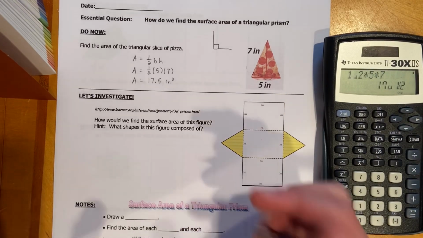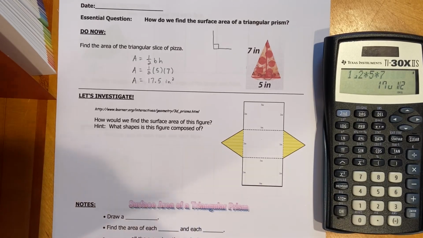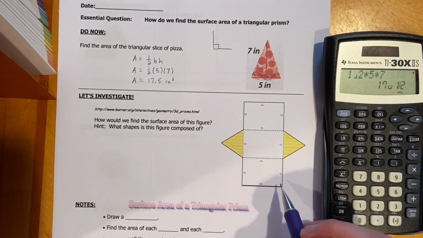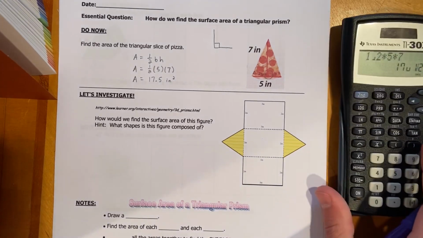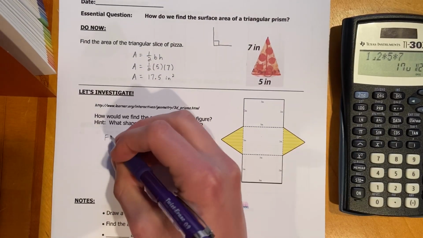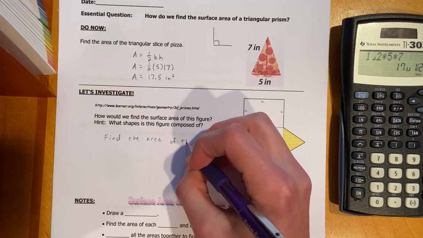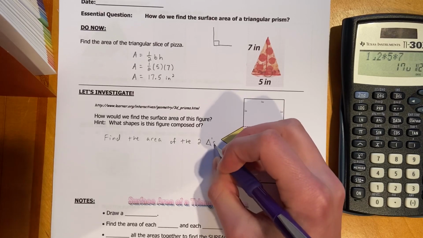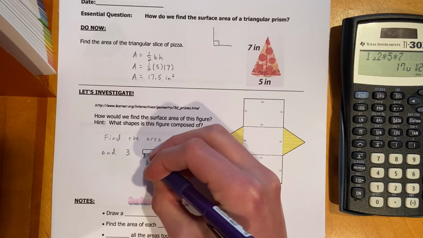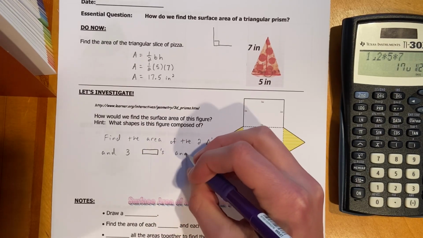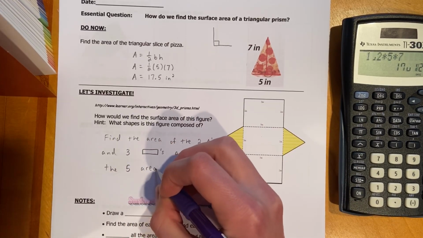Very nice. We're not going to watch or go to this investigation link. I'm just going to talk about this diagram here. As you can see, we have one of our nets here. And the strategy that we're going to use to find the surface area of this figure is to find the area of the two triangles and 3 rectangles and add the 5 areas together.